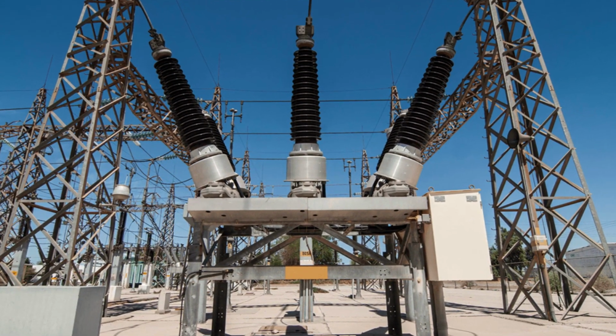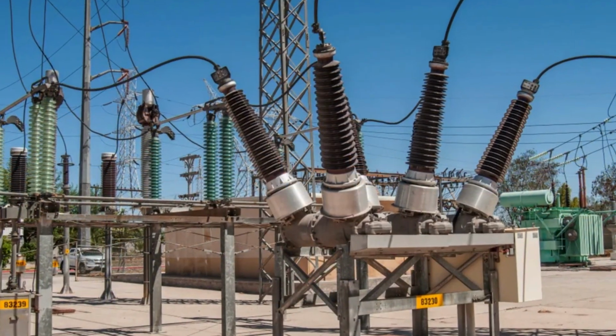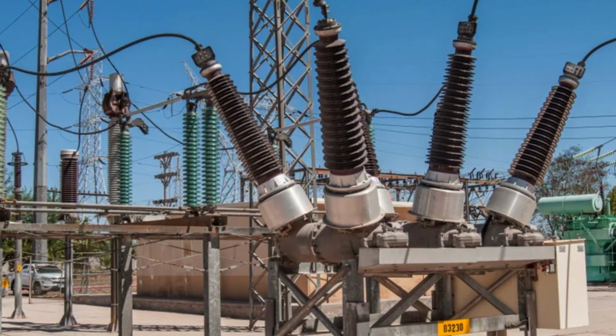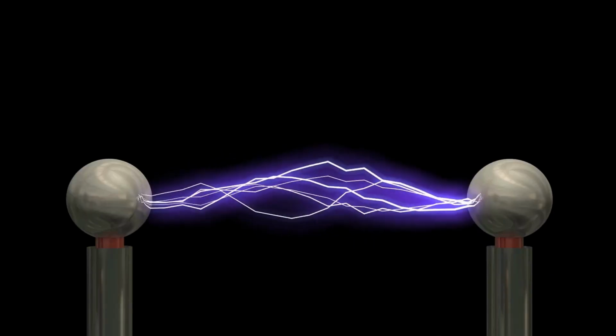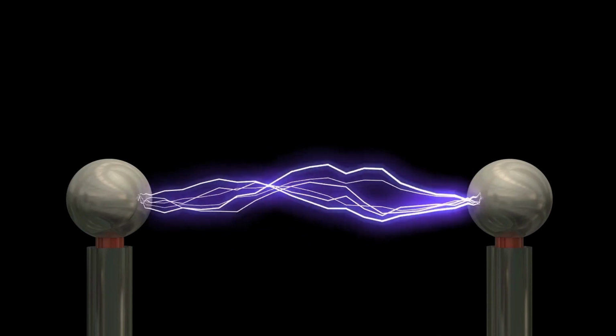Enter the circuit breaker, a piece of equipment capable of making or breaking a circuit, either manually or by remote control under normal conditions, breaking a circuit automatically under fault conditions, and extinguishing the arc formed during the breaking operation.